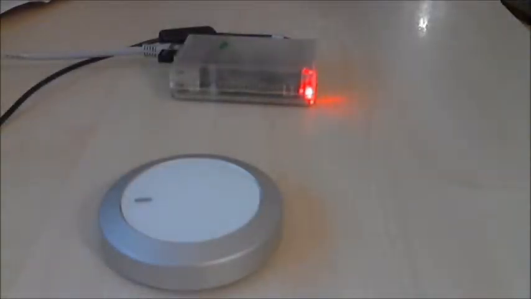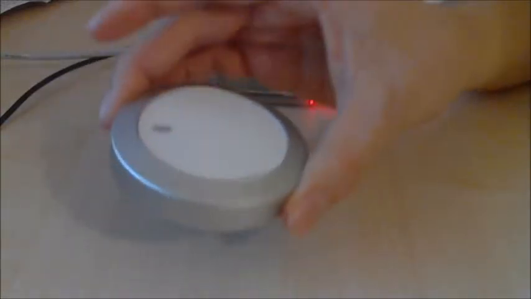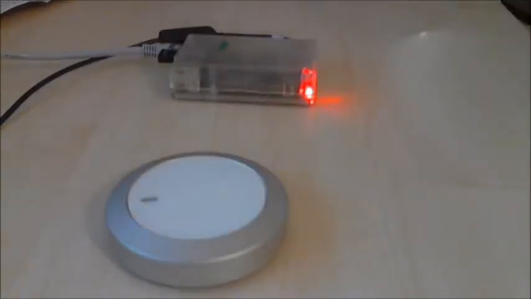Hi everybody! In this short video I'd like to show you how you can utilize this little device, the Nuimo, as a smart home controller for your openHAB installation.